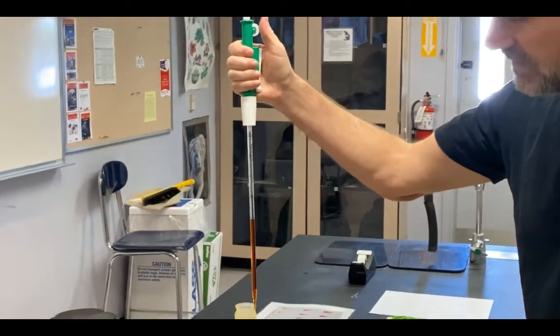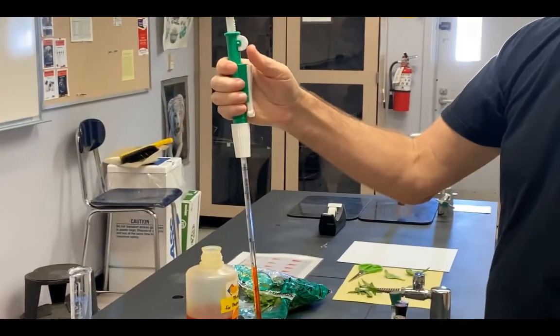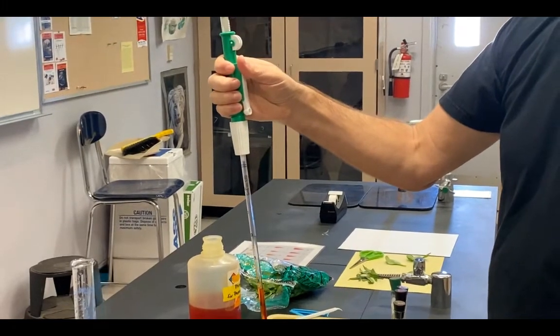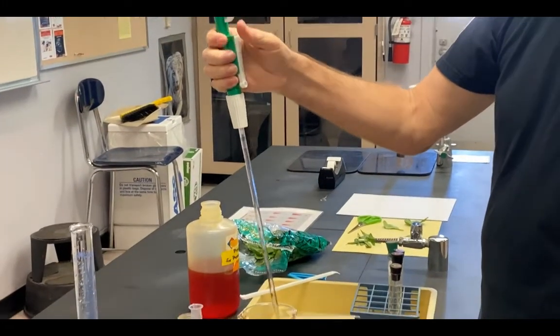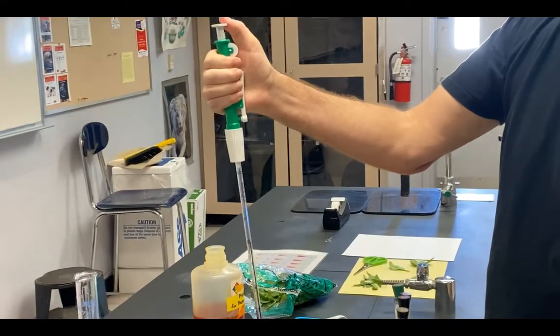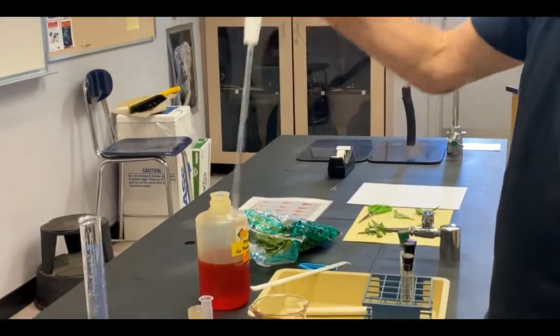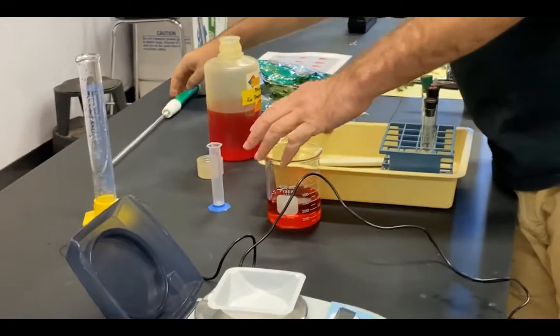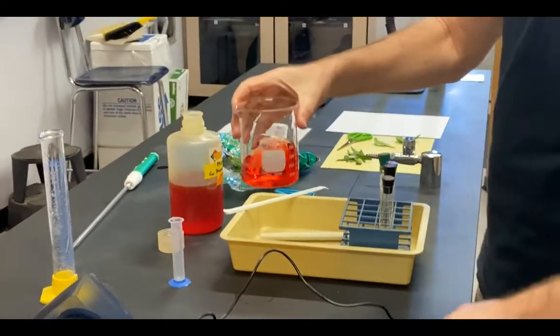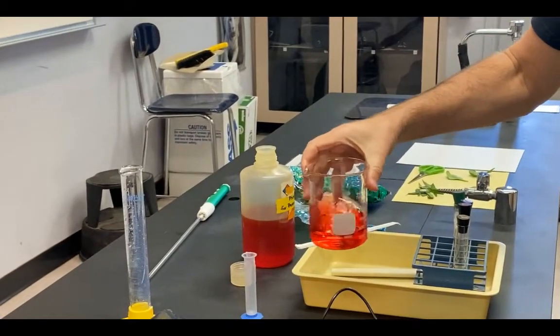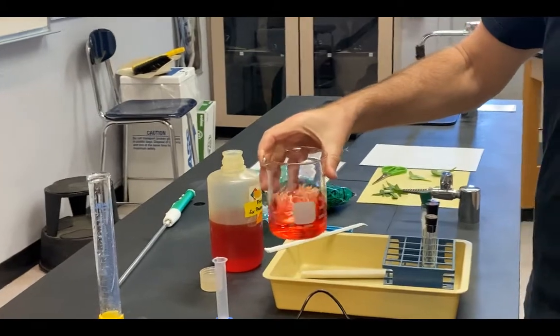So I'm going to fill that up. I'm going to add that to my beaker here. I can just click this button to release. And if I want to, I can push down on top or use the wheel to make sure I eject all of that. So at this point, I have my phenol red, and I can mix that up just a little bit. And I think back to my tubes.